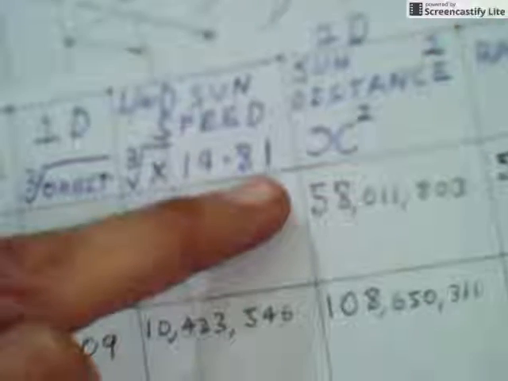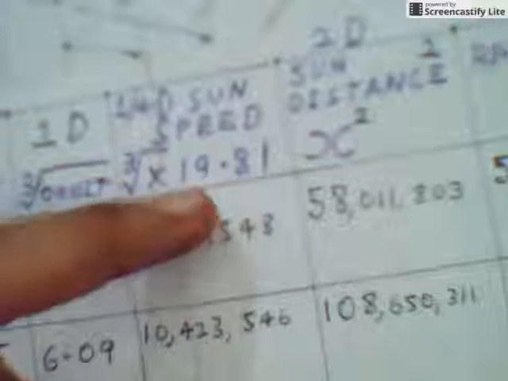Well, the first thing we do is we find out what the cube root of that period of time is. 88 days, 225 days. And we take this figure here, the cube root of the orbital period, and we multiply it by 19.81 kilometers per second. And we arrive at a number which is slightly better than the official figure of 20 kilometers per second.